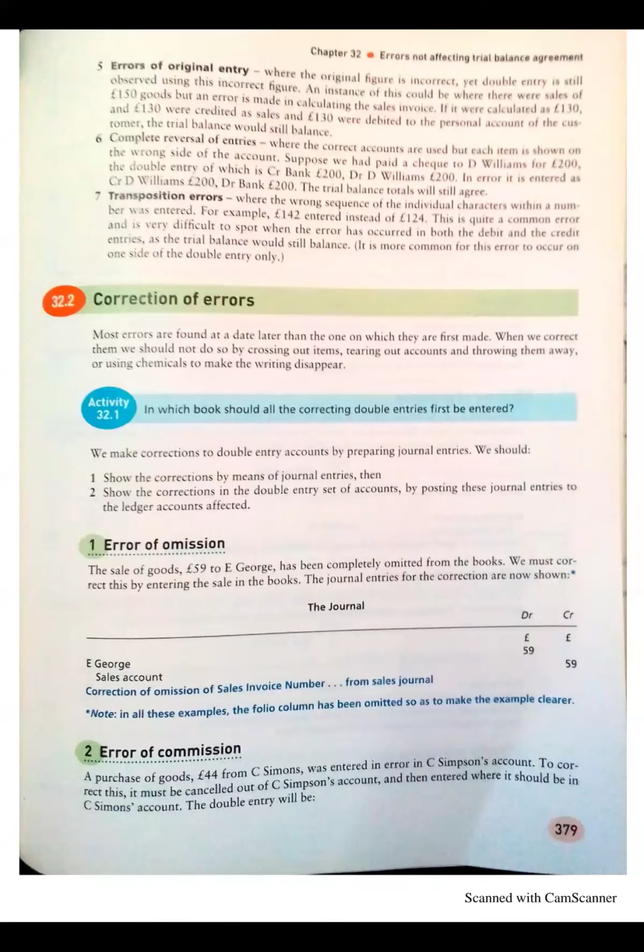Yeah, the error of omission. Okay. Let's pick an example. What we want to discuss is that for these errors, you need the journal entries for you to correct them. So I want to show you how to do the journal entries for the correction of the very errors and how to give some narrations.